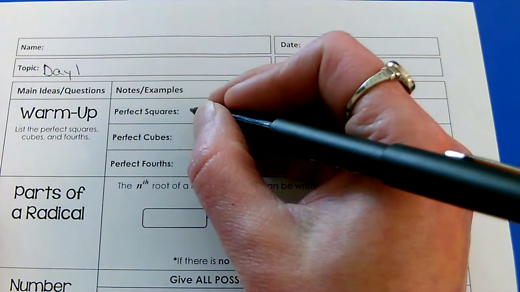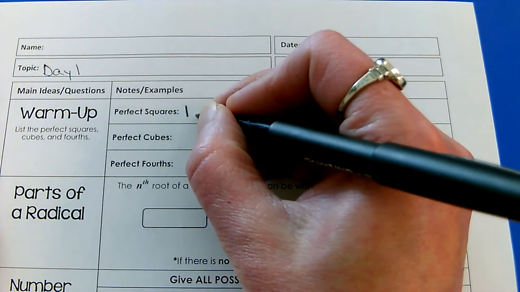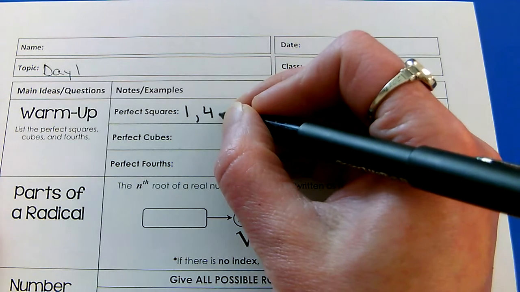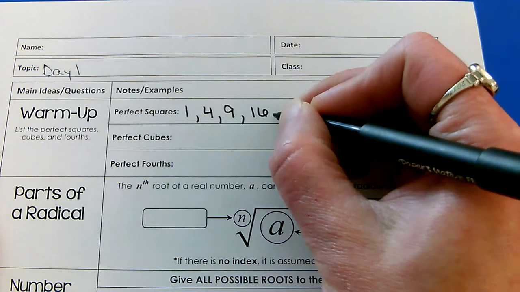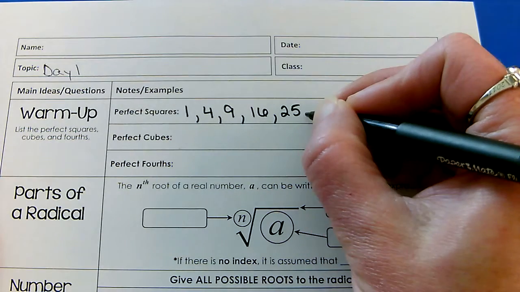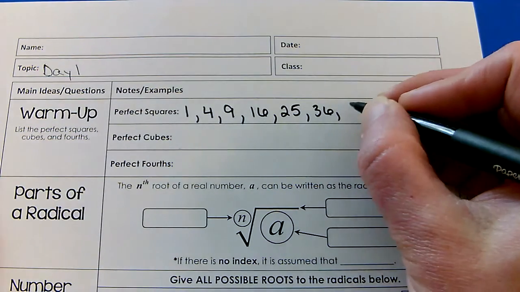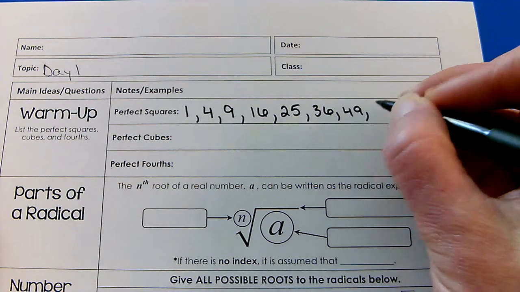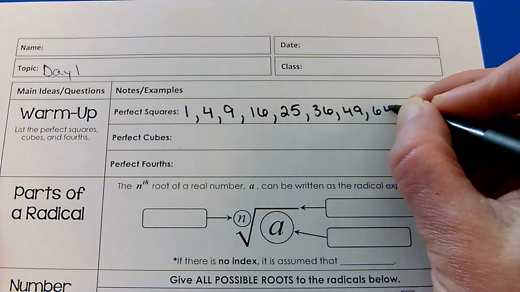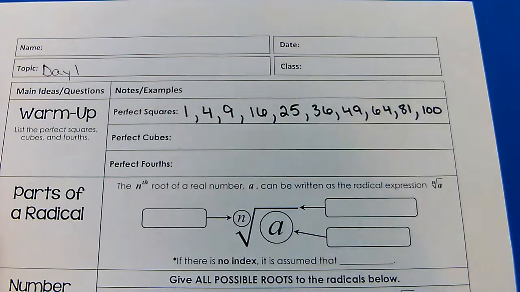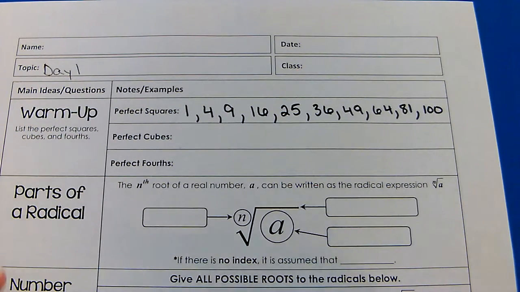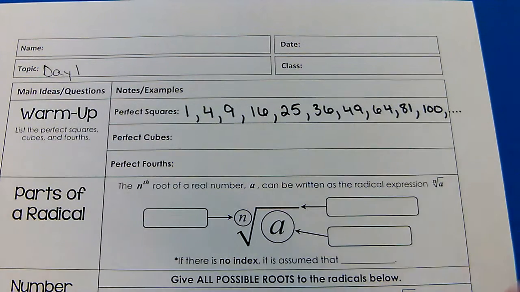But our perfect squares: 1 squared is 1, 2 squared is 4, 3 squared is 9, 4 squared, 5 squared, 6 squared, 7 squared, 8 squared, 9 squared, and 10 squared. Those are the ones you should really know. And we could keep going with the list on and on, 121, 144. But if you know these, you've got a lot under your belt.